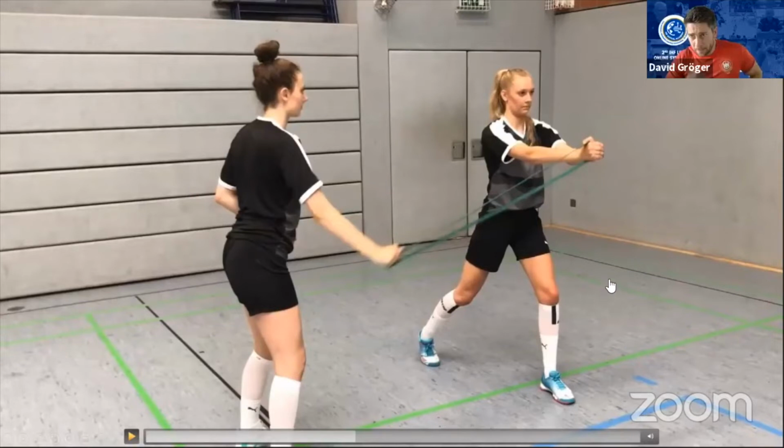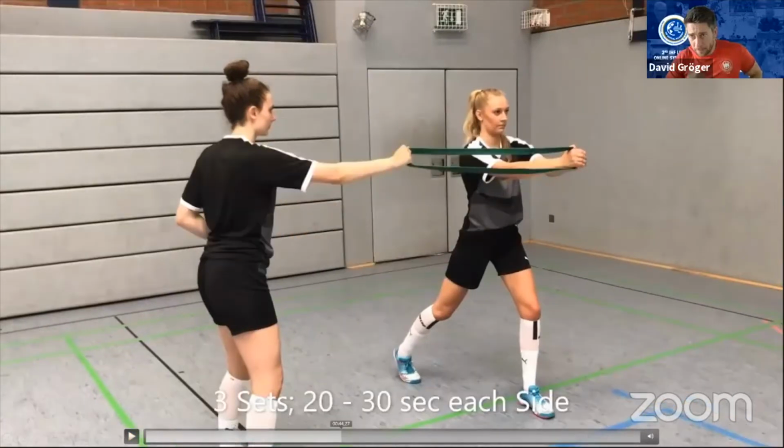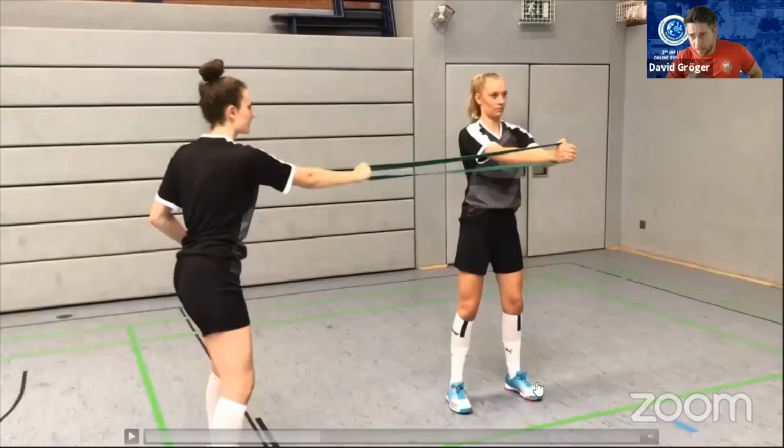All right, so let's go on. We have this exercise. I like stability exercises that are in the upright position a lot, because this is the position that we play in, and not in a lying position. We have a lot of stability exercises that we know with planking and stuff like that, but I prefer this one because we have to transfer power and stability from a stable ground through the whole body in an upright position and not in a lying position.